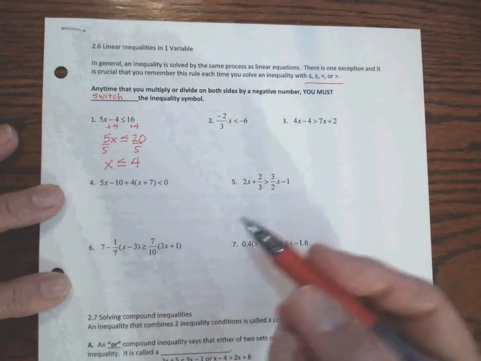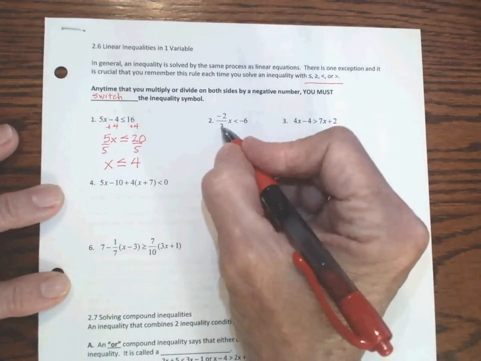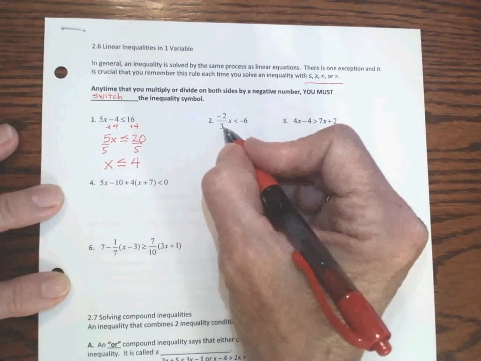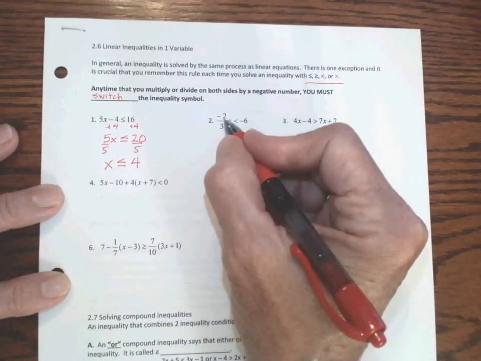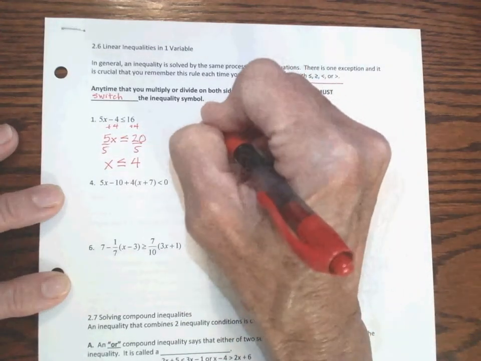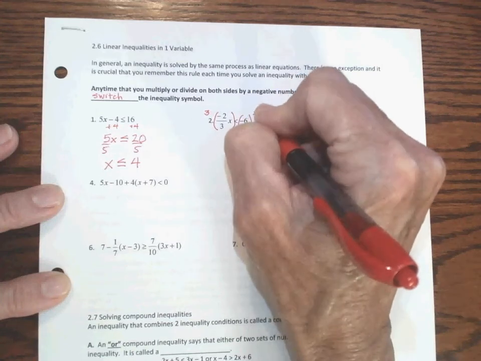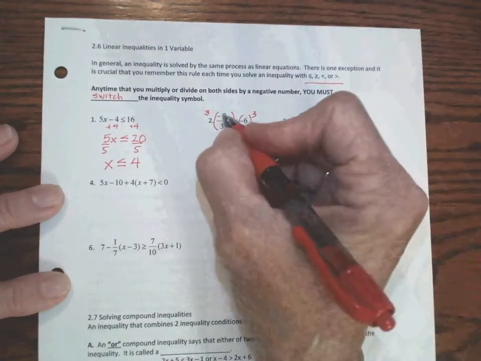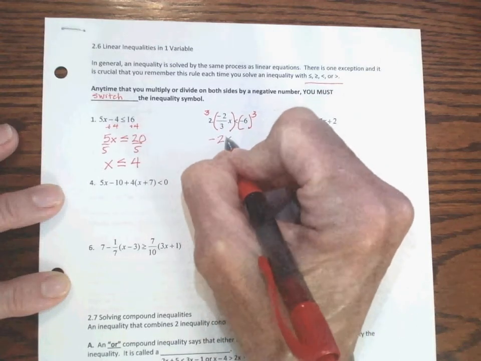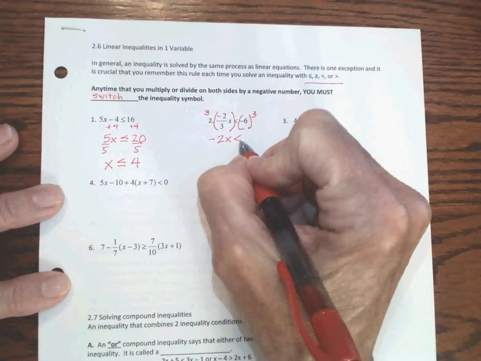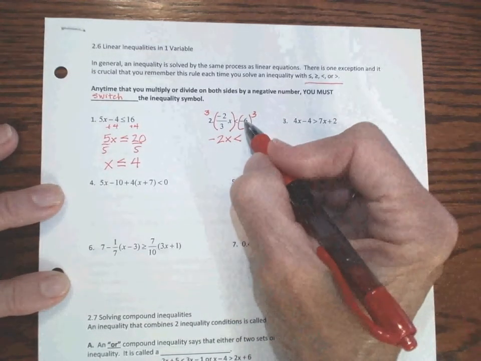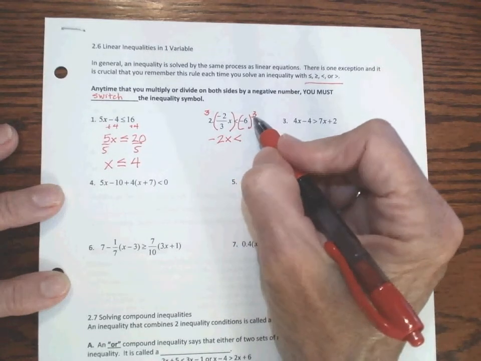Okay, number 2, here we have a problem that has a fraction in it. There's no adds or subtracts, so I need to get rid of that fraction first. So I'm going to multiply on both sides by the denominator that I have, which is 3. And when I do that, on the left the 3's are going to cancel, and I'll just be left with negative 2x. My symbol here is just a less than. It doesn't have a bar under it, so it's not an equal to. And here I have negative 6 times 3, which is negative 18.